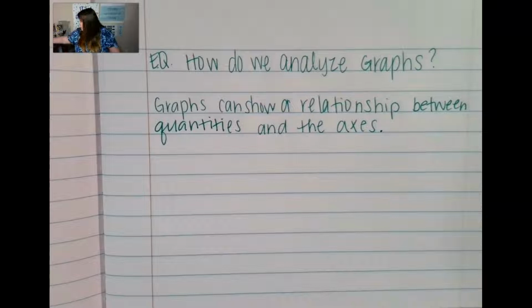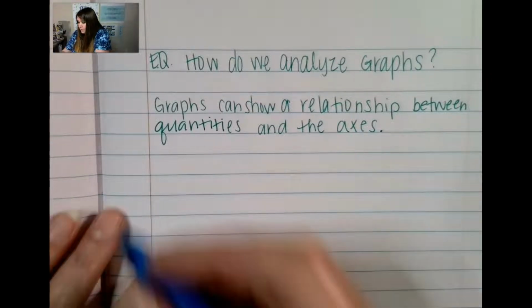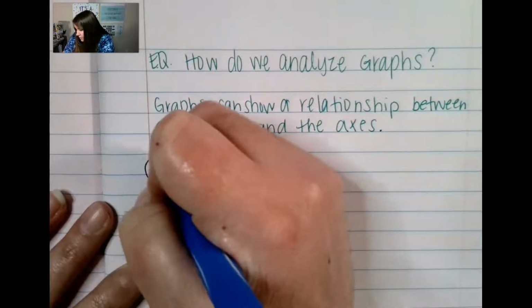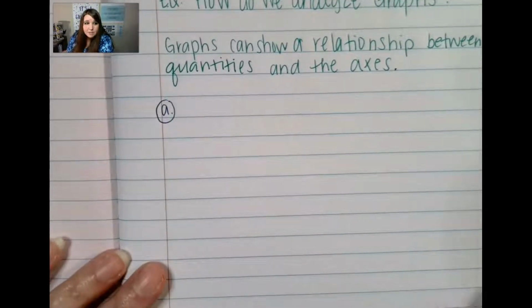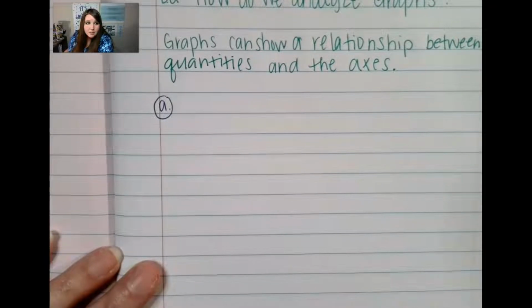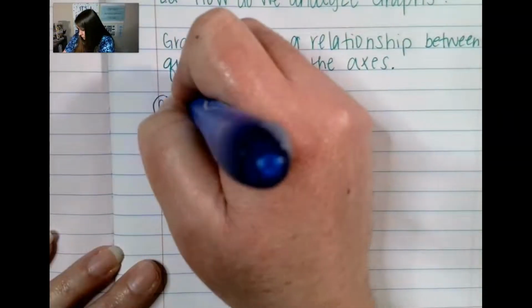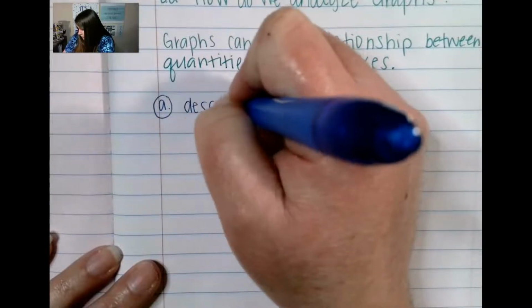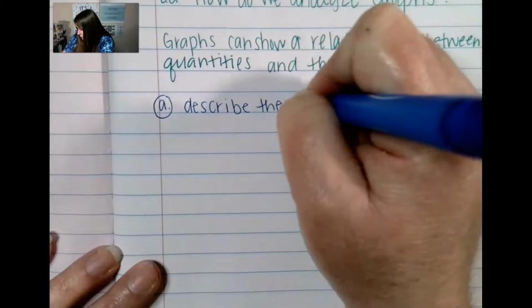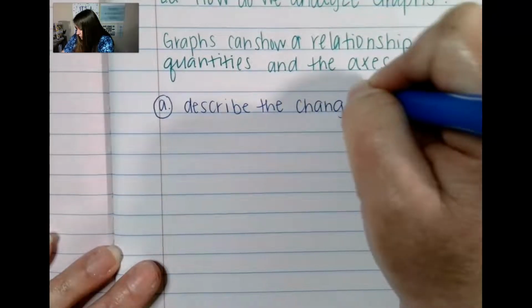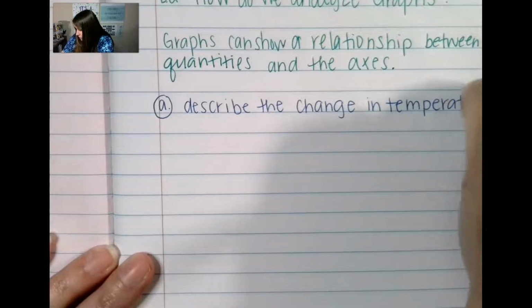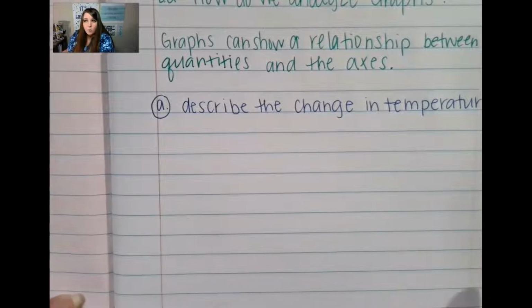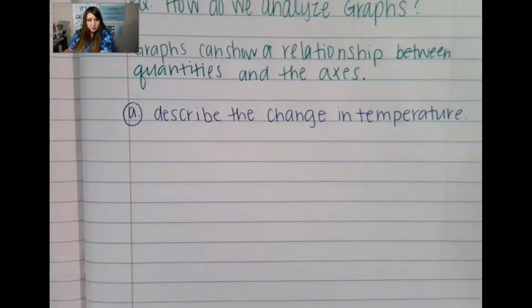So let's take a look at an example. Let's say that we have example A, and example A asks us to describe the change in temperature. All right, so when we look at the change in temperature, we're going to start out by looking at some different pieces.